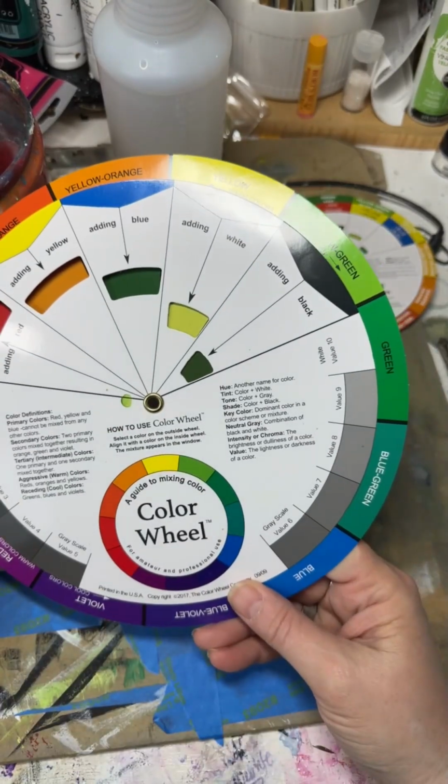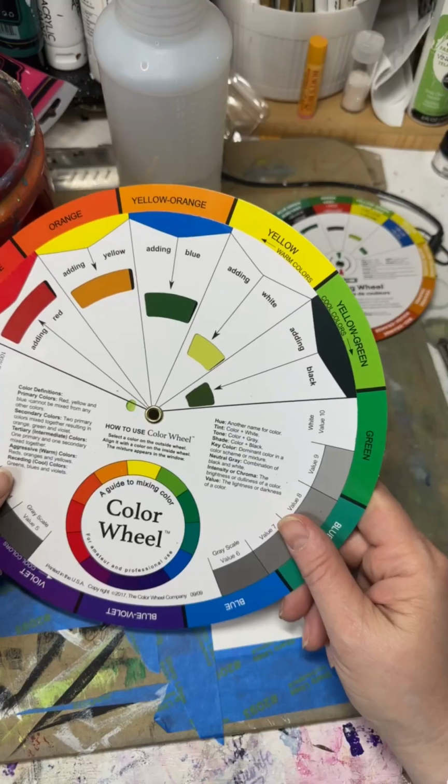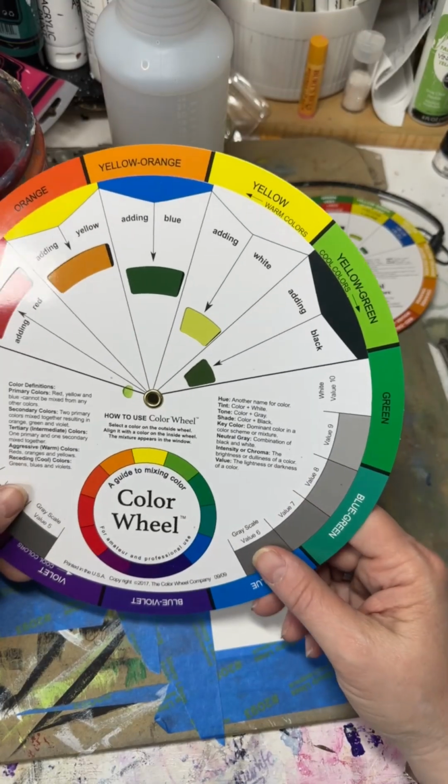Color wheel. Please say it with me. I can't do art wrong. Art is not scary. I can't do art wrong.